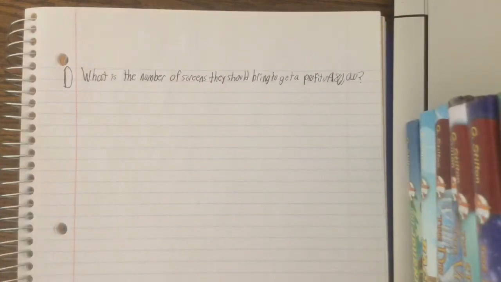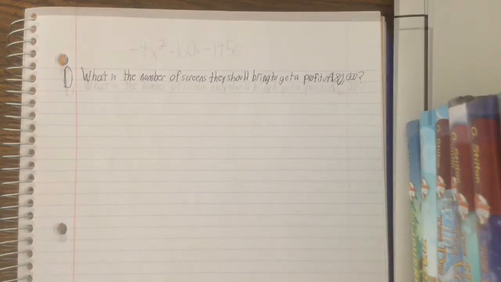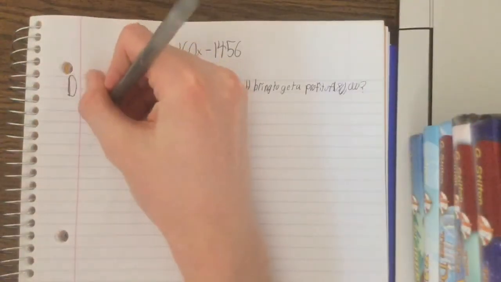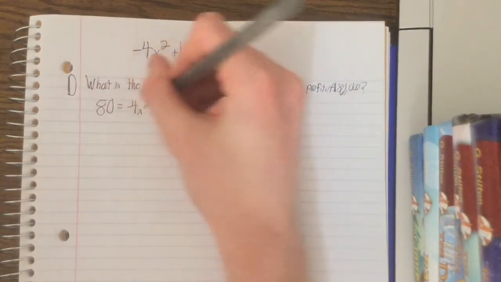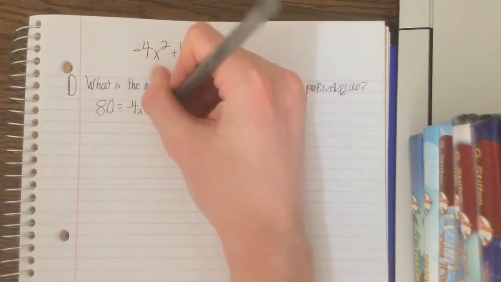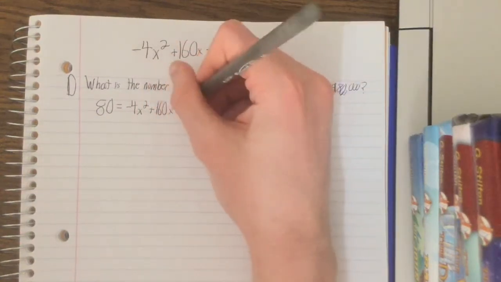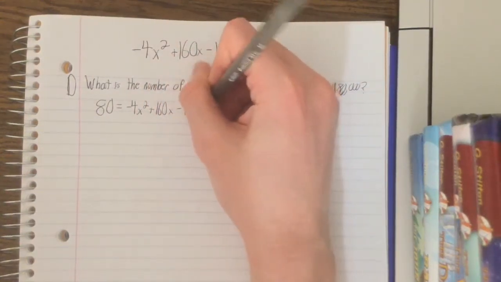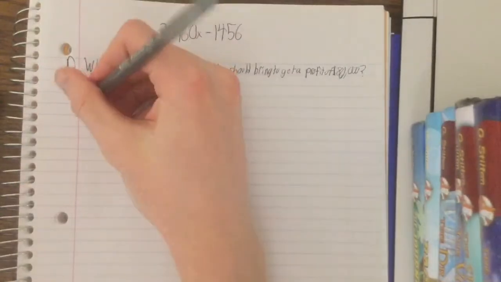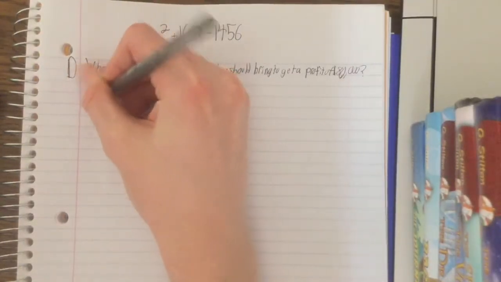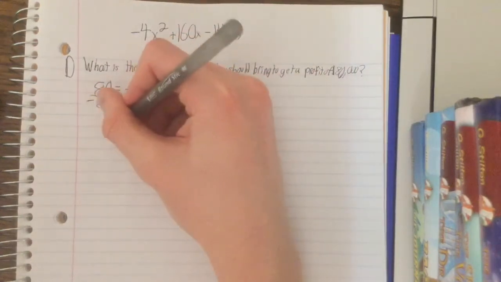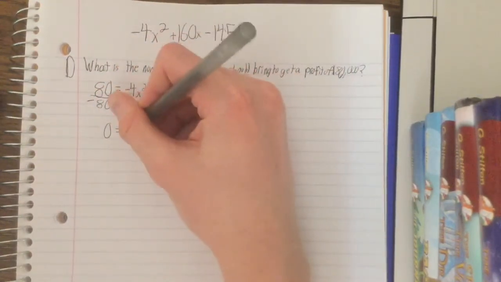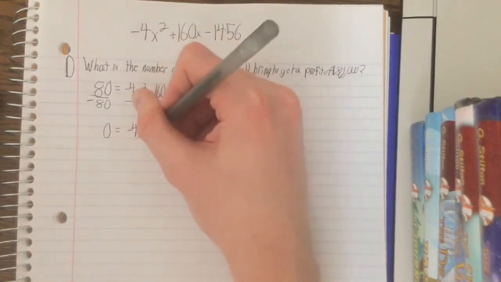Part D. What is the number of screens they should bring to get a profit of $80,000? For this problem, we must first take our polynomial function and make it equal to 80. Now we have to subtract 80 from both sides of the equation and end up with negative 4x squared plus 160x minus 1536.